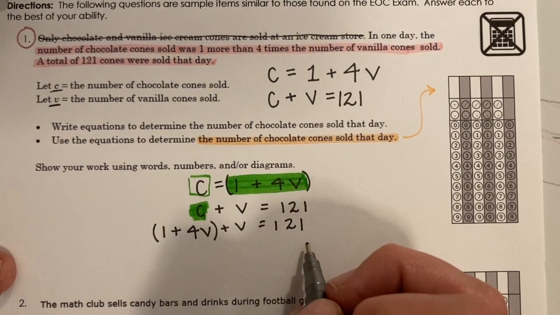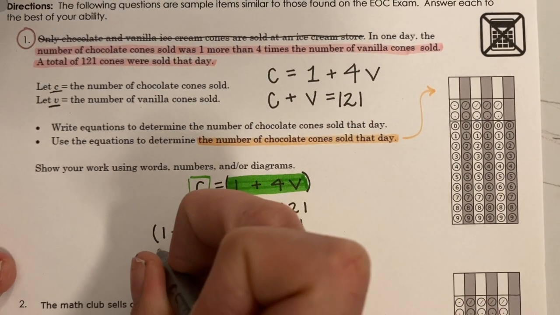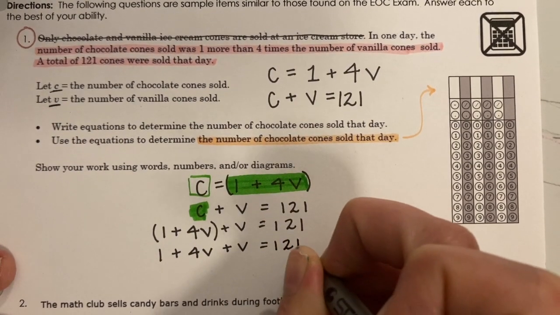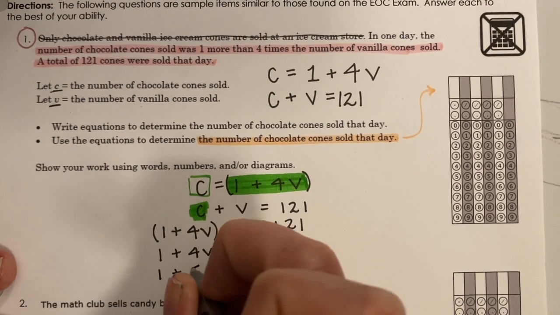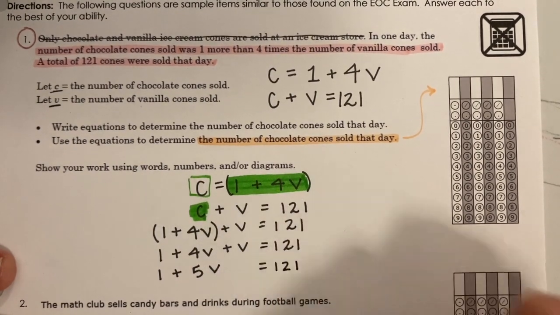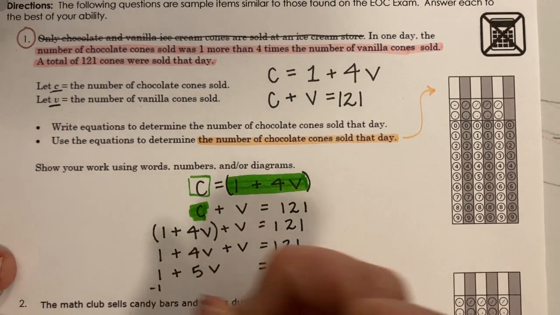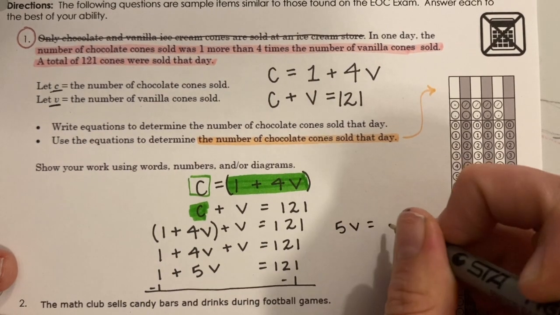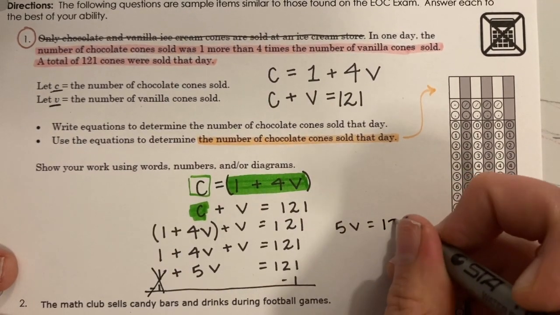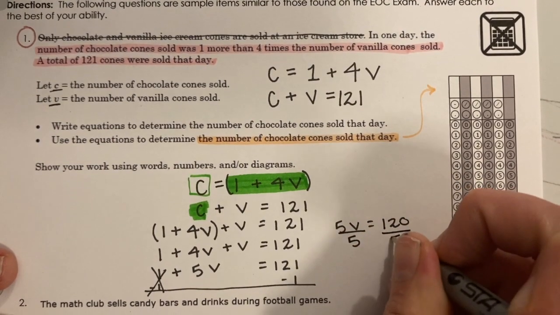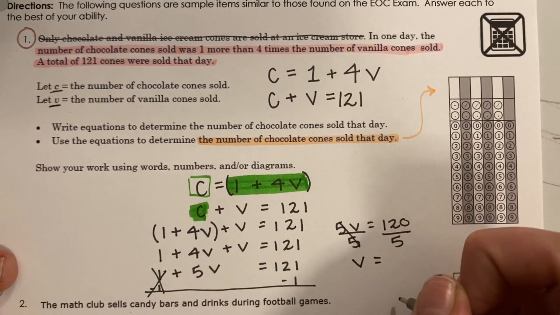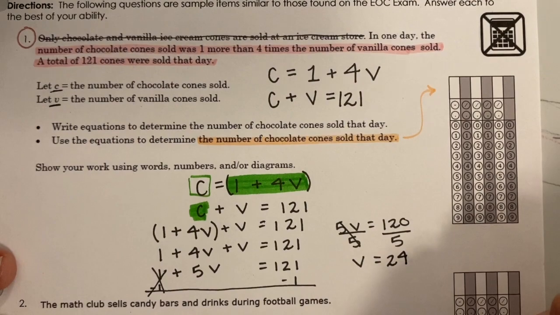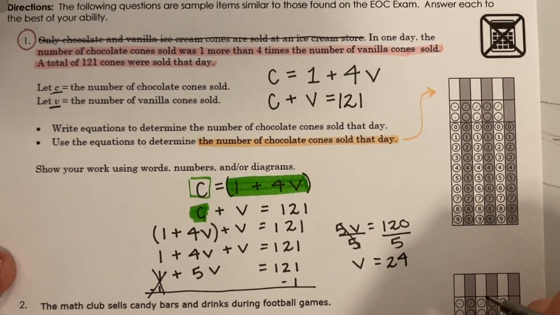Then I would solve for my number of vanilla cones. So I'm going to do 1 plus 4V plus V equals 121. I'm going to combine my like terms on the left side. I'm going to subtract 1 from both sides. I have 5V equals 120. Divide both sides by 5. And I get my number of vanilla cones as 24. That's not what we want. We want the number of chocolate cones.